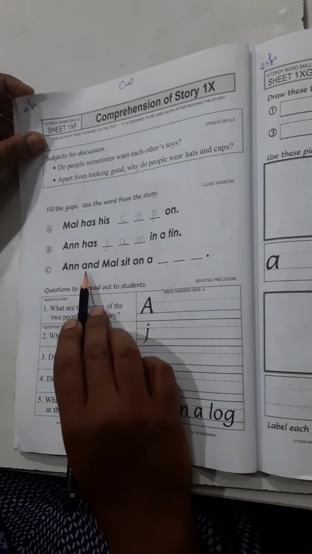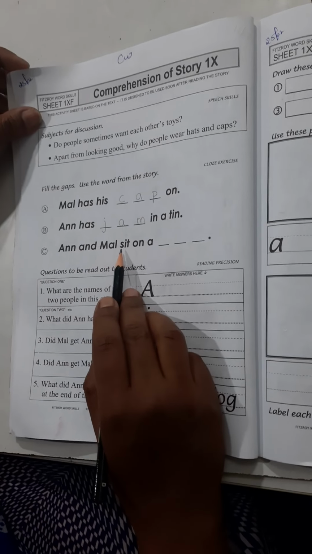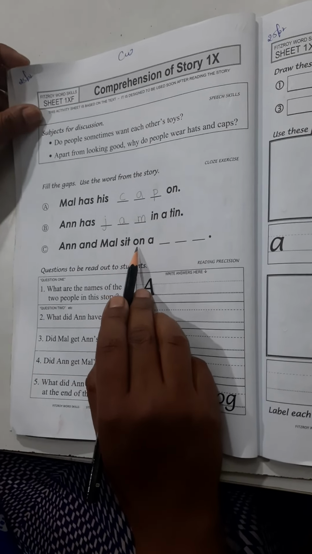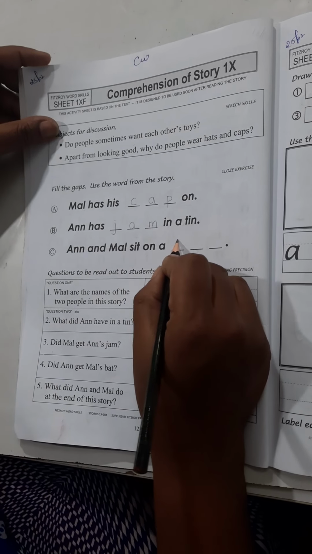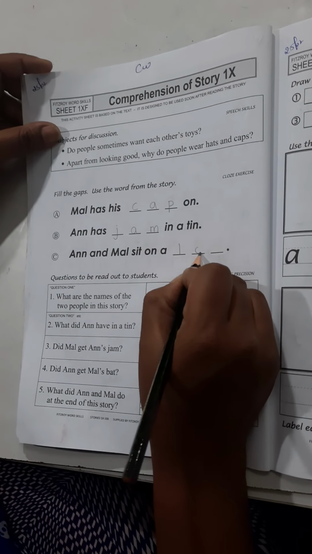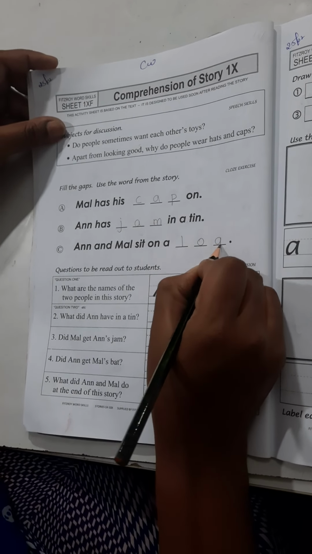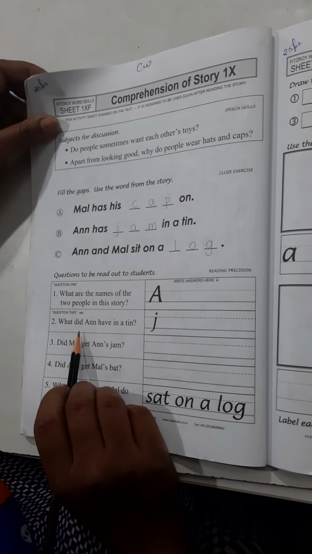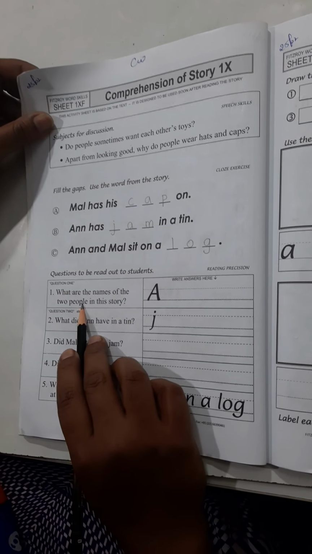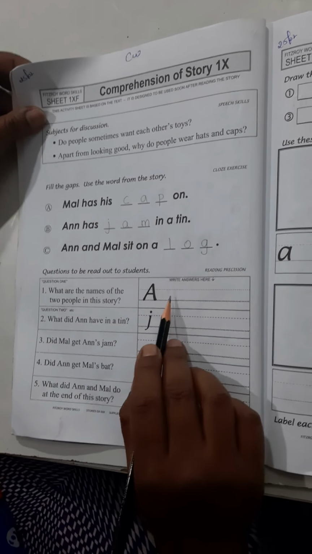Next, Ant and Mal sit on a dash. Ant and Mal sit on a log. So we write log. So this was fill in the blanks. We have questions related to the story here. I will read the question and then you have to write the answer here.